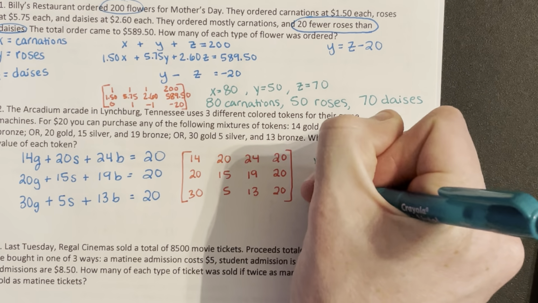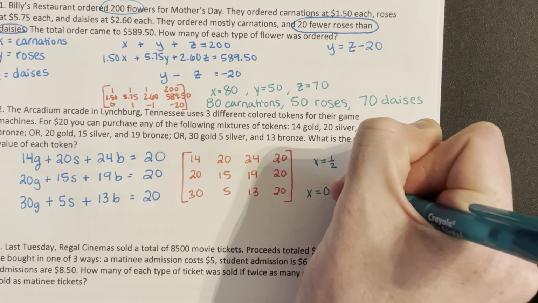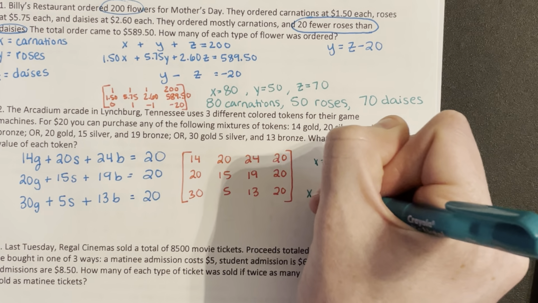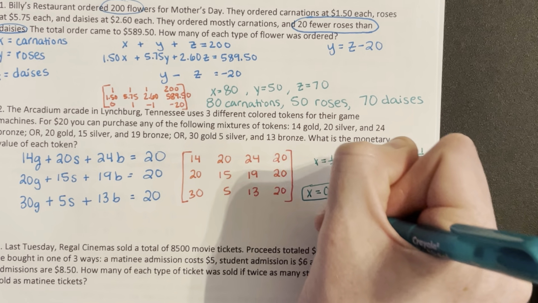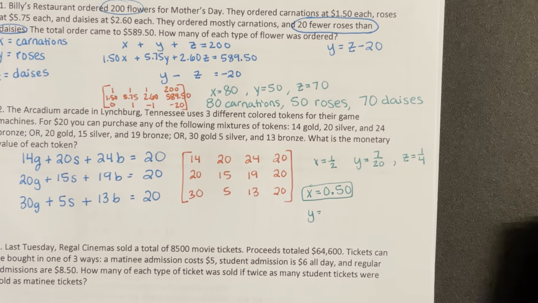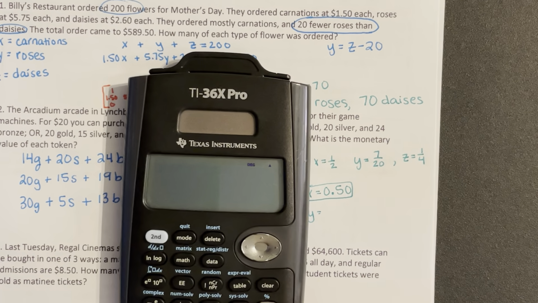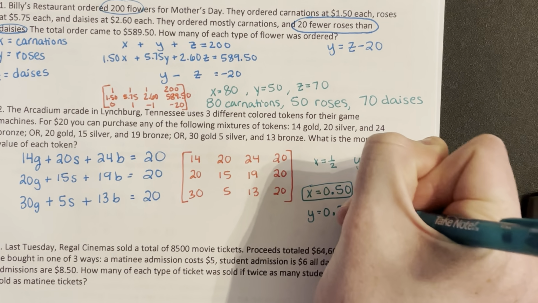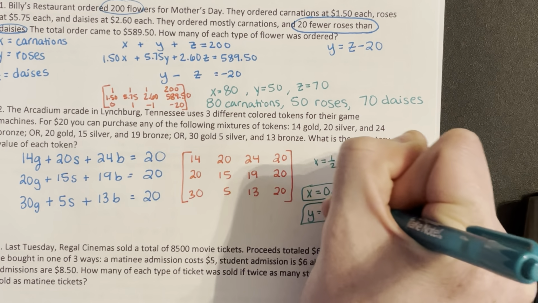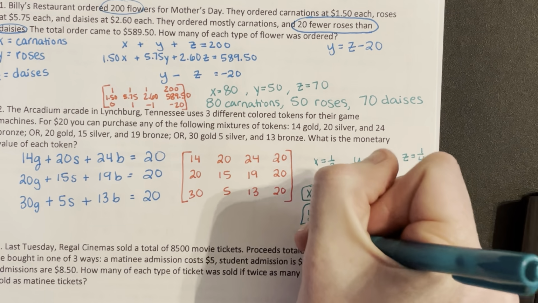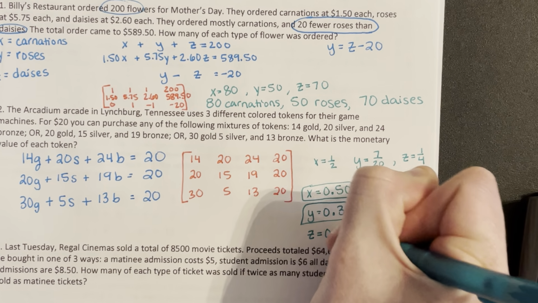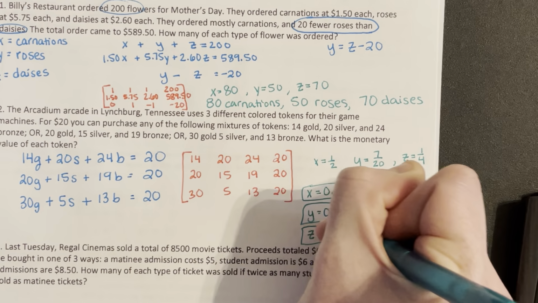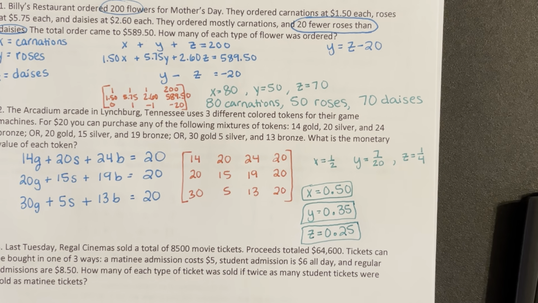All right, so x equals 50 cents. Y equals 7/20 of $1. 7/20 of $1, which is 100 cents, is 35 cents. And then 1/4 of $1 is 25 cents. So there's our values.